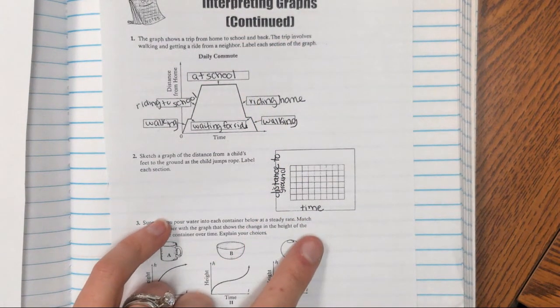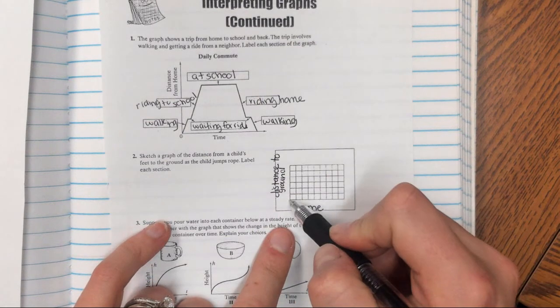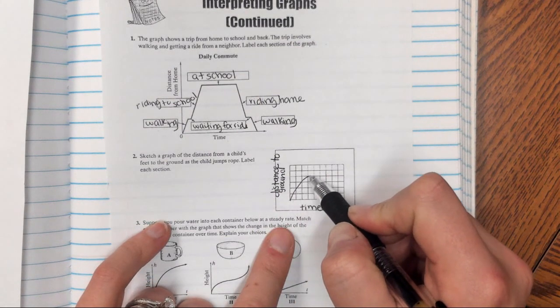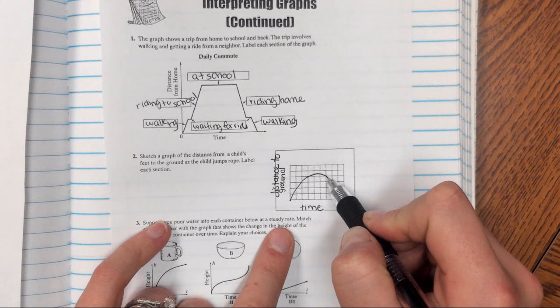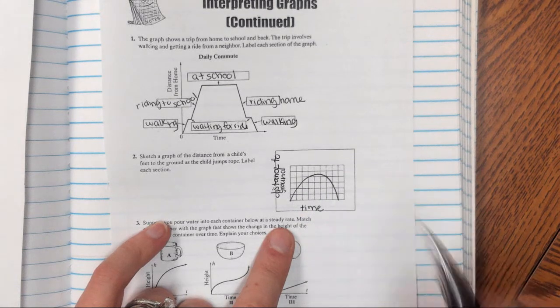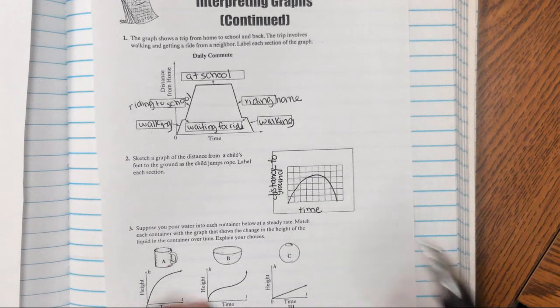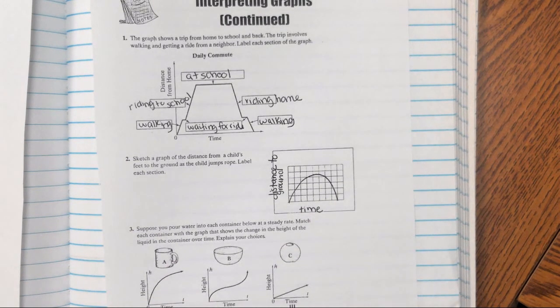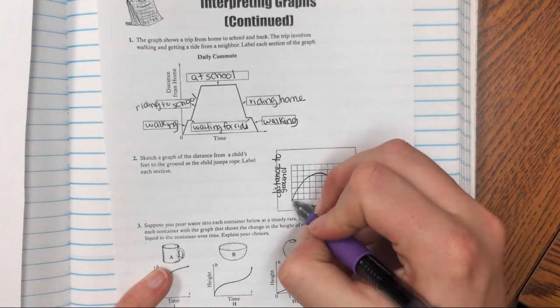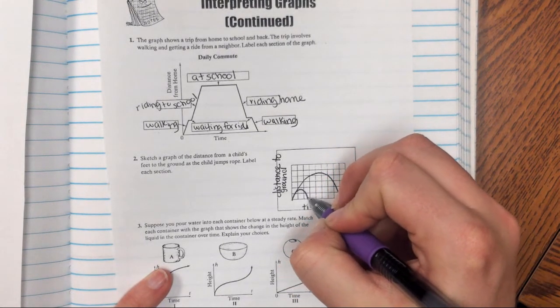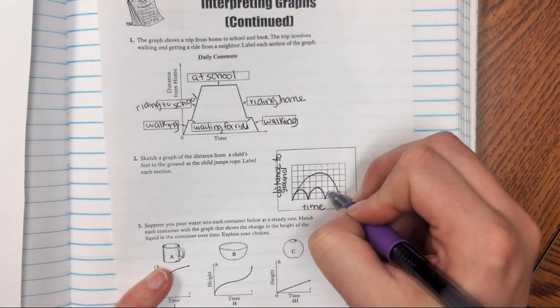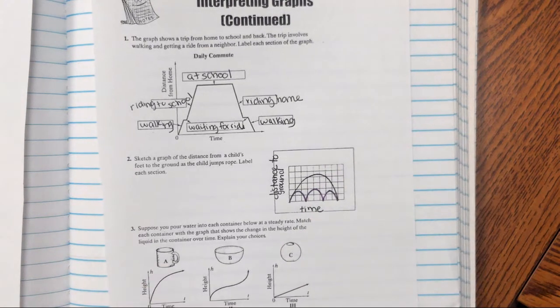If you think about jumping rope, a child's feet come up as she jumps up, and then they come back down and touch the ground as they land. So that would be one jump. Alternately, if you think about a longer time, it might look like this, where you go up and hit the ground, and go up and hit the ground again. So it just depends on your perspective.